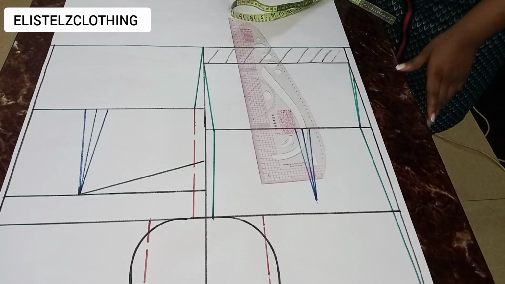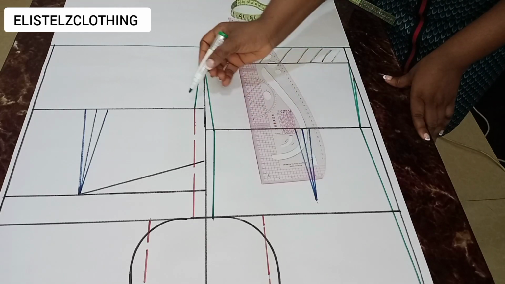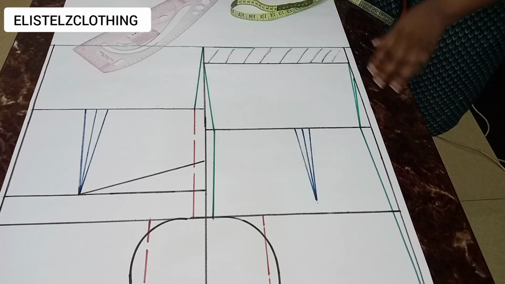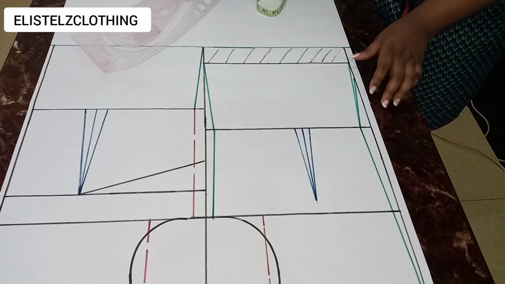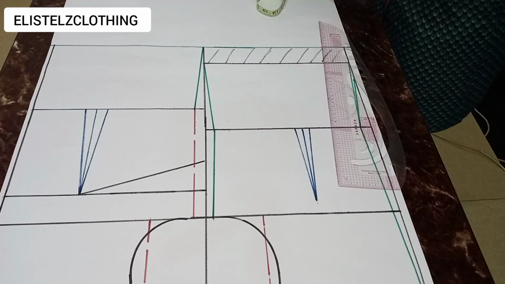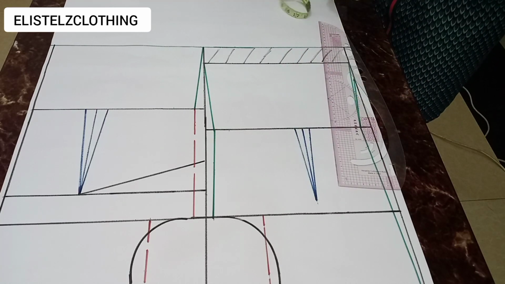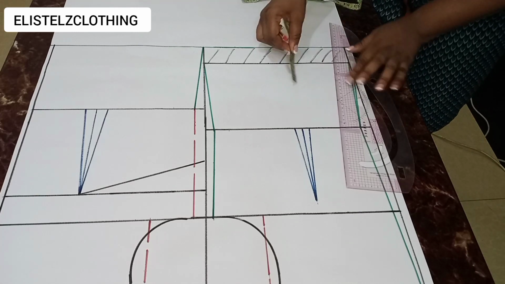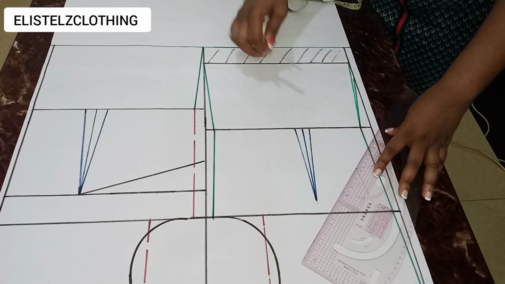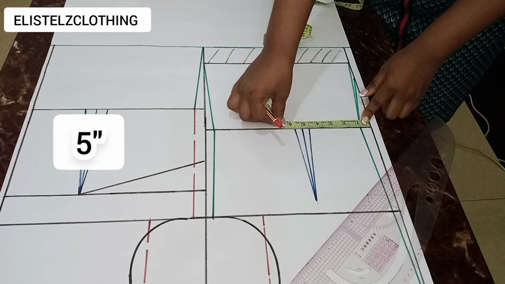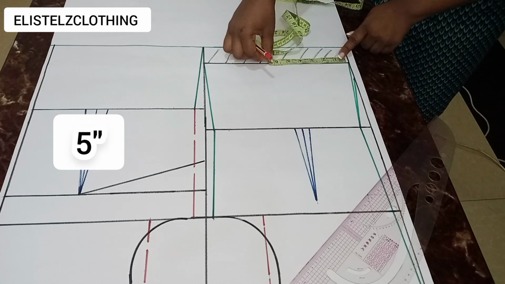Now I'll come in with my ruler and I'll go ahead and connect it. All right, now you need to ensure that you blend all your sharp points. Okay, these are the tiny things that affect fitting. So this is it. Now we'll go ahead now and extend our dart. And to do that, we're also coming up from the blouse hem. So first of all, you go ahead and measure from your center back line to your dart, and what I have here is 5 inches.